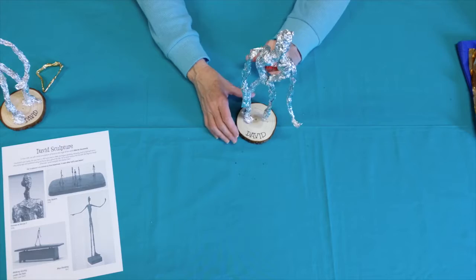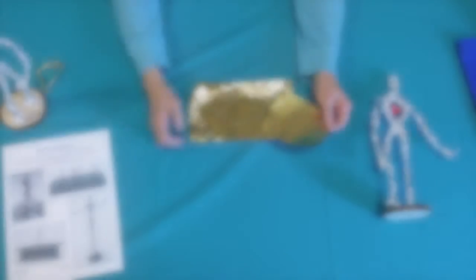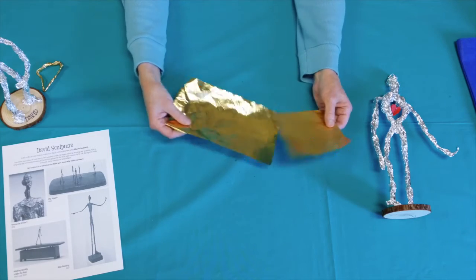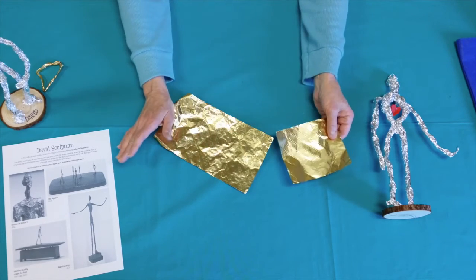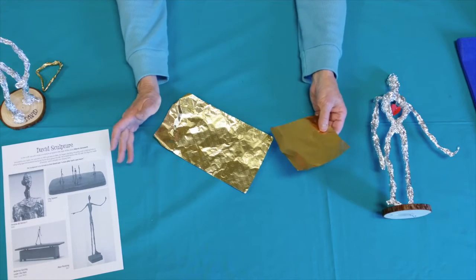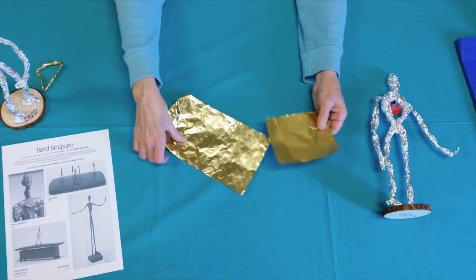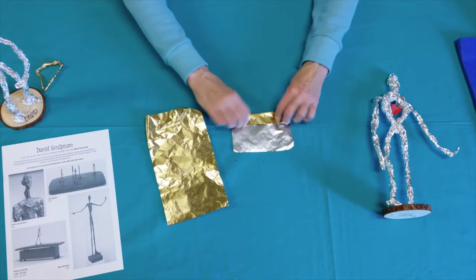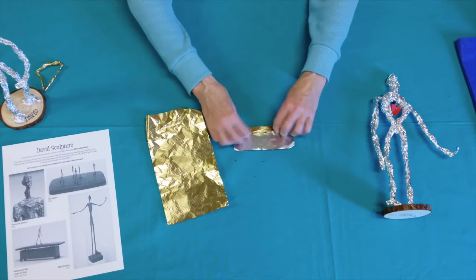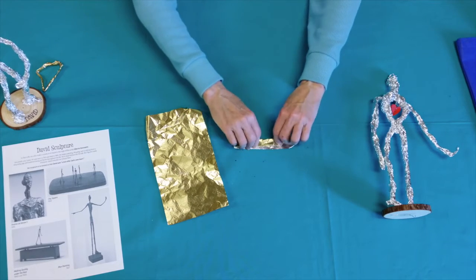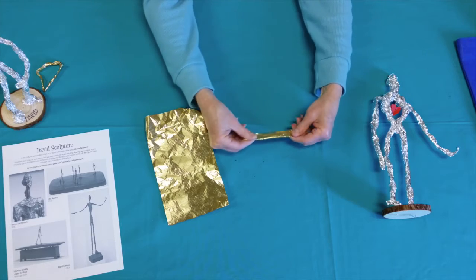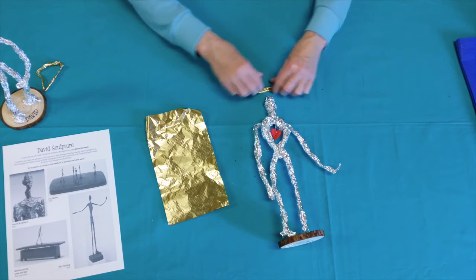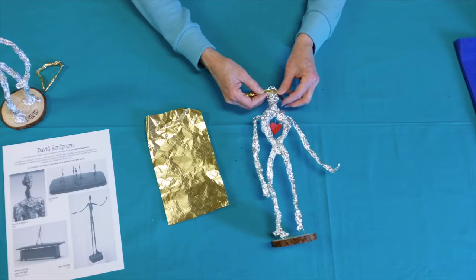But I've got some special things you can add if you would like. I've given you two pieces of gold foil. You can use one of them, you can use both of them, you can use none of them if you would like. But I just thought there are two things that are associated with David that make him remarkable. One is a crown, because he was a king, anointed by God, the second king of Israel. So for that, what I just did was fold up my gold, make it a little bit smaller, and you could wrap that around his head or form it into some other sort of crown.